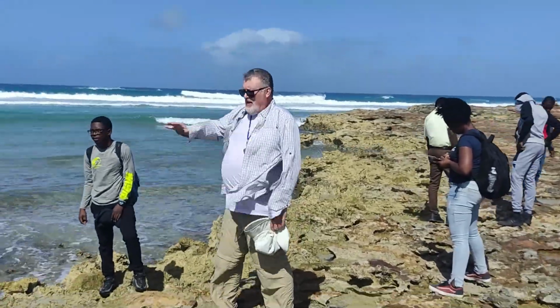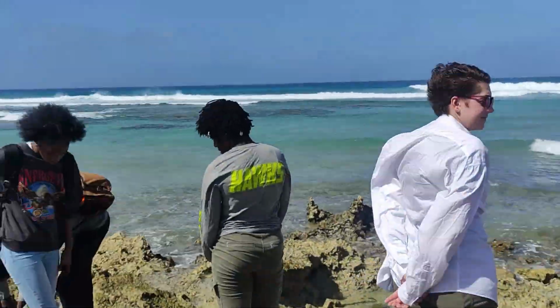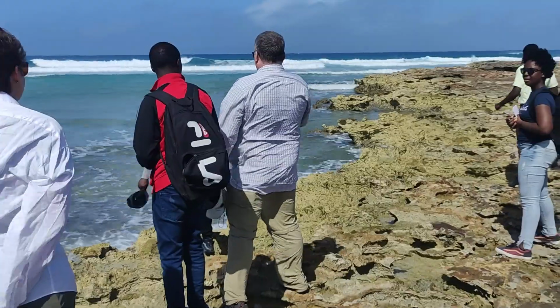So next time you're at the beach, take a little time to appreciate the waves, not just for their beauty, but for their role in shaping the world around us.